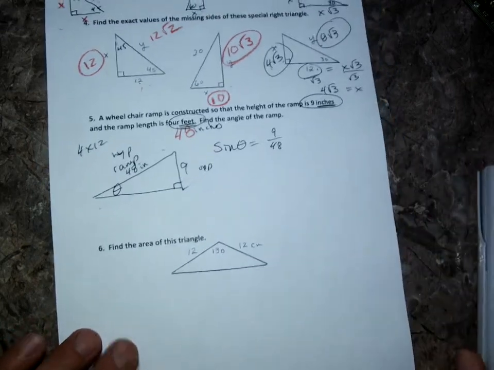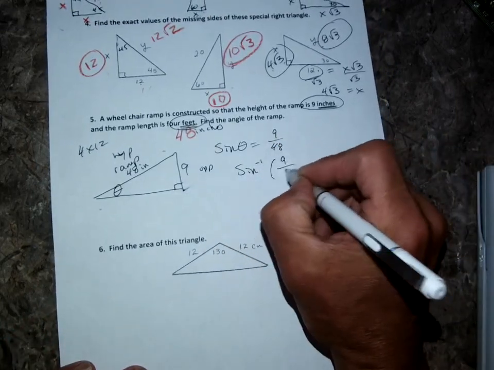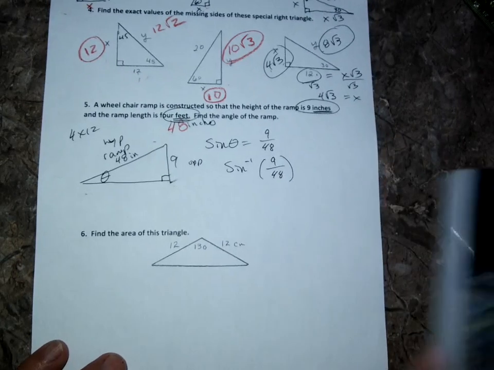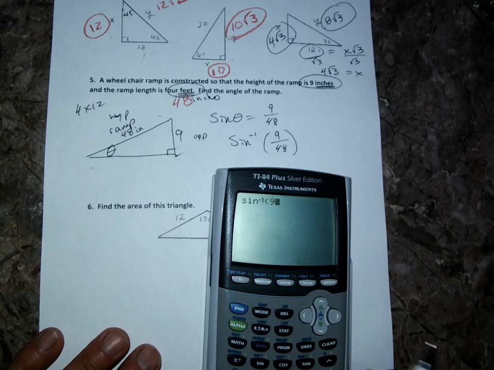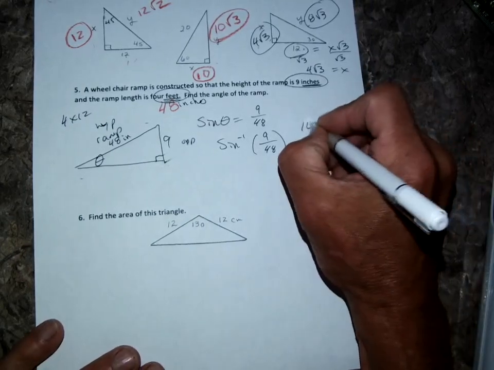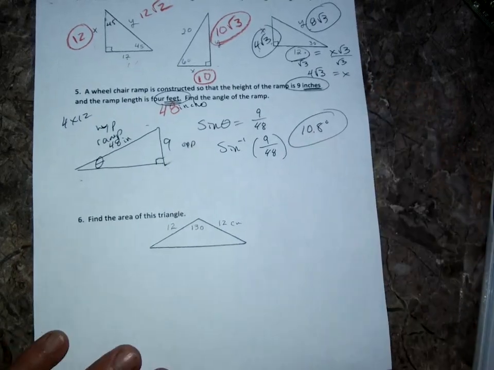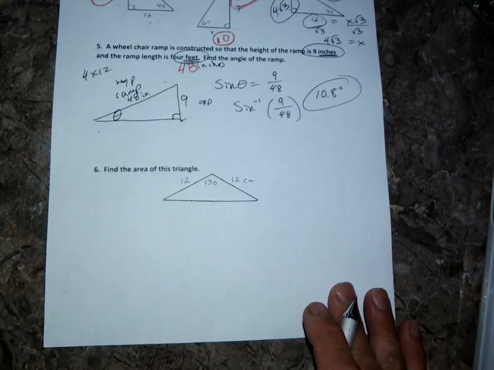So I'm going to go sine inverse of 9 over 48, and I'll just use my calculator. See it? The inverse button of 9 divided by 48, and I get an angle of about 10.8 degrees. It's pretty steep for a wheelchair ramp, but that's it. Okay. 6, last but not least, find the area of this triangle.